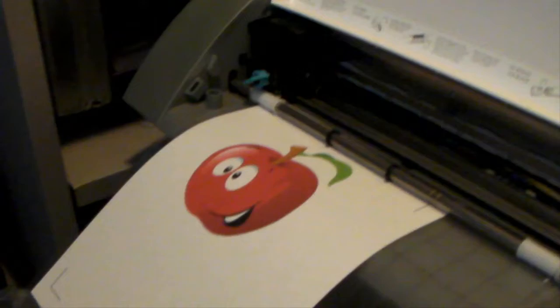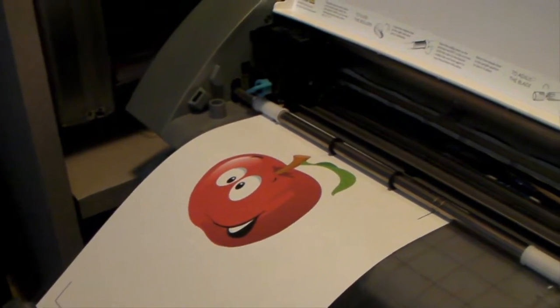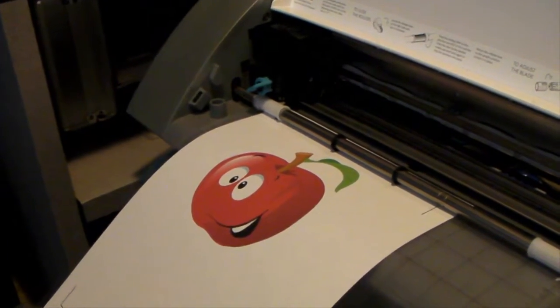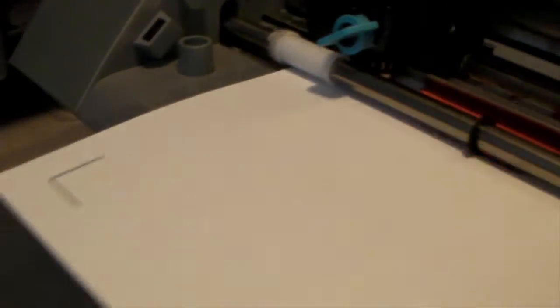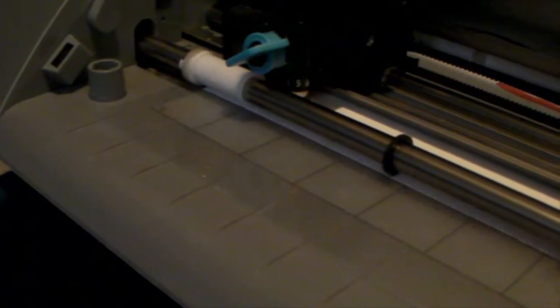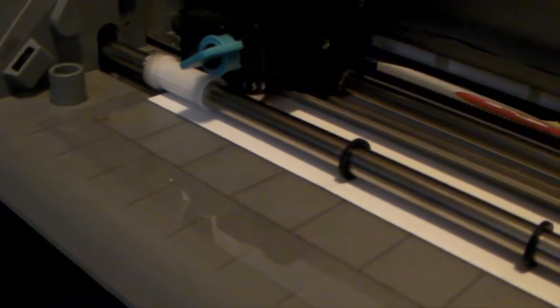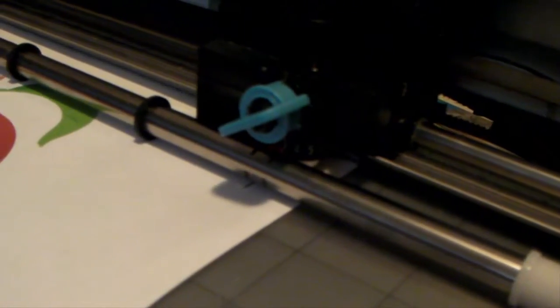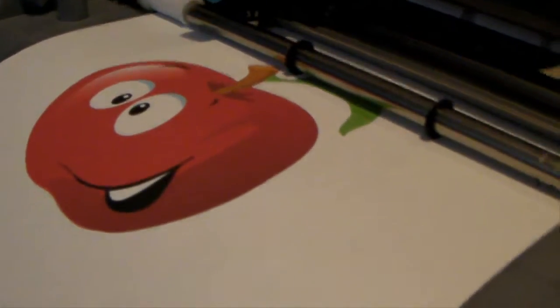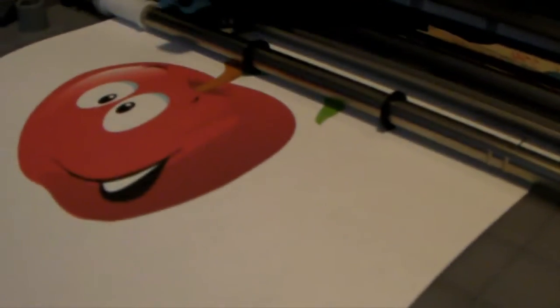So okay, now I got the video started again, and click on start, and now it should be finding, and you see there, it did find the registration mark. Now it's looking for this bottom registration mark. You see that? I don't know if you can see the red light in there, but it's actually printing it with that red light underneath there. And now it's going to go in and it's going to cut this.